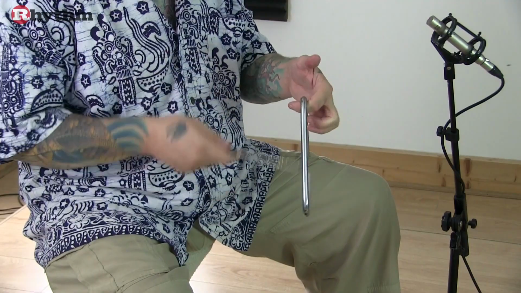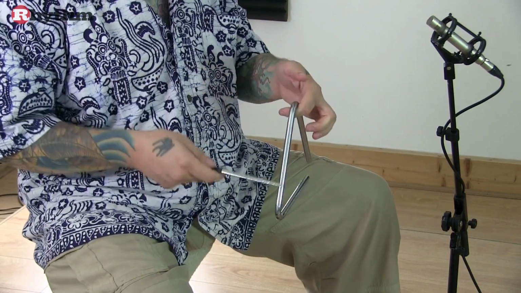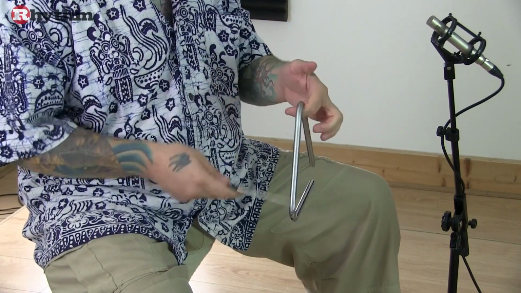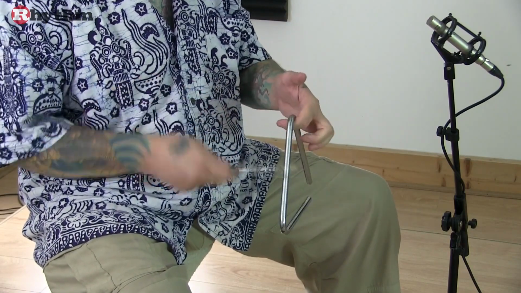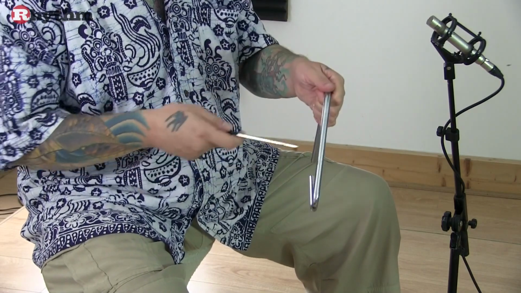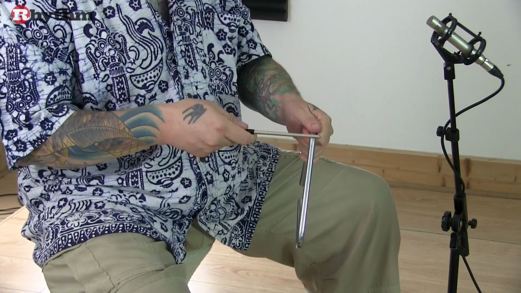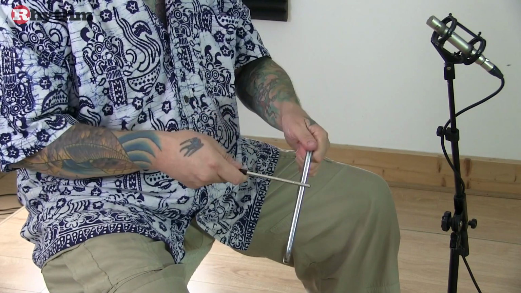So we're just going to start with simple open, closed, closed, closed as eighth notes. Notice that I'm closing and hitting at the same time.